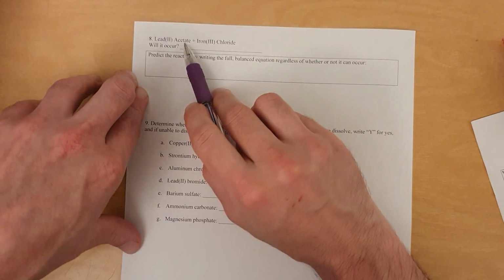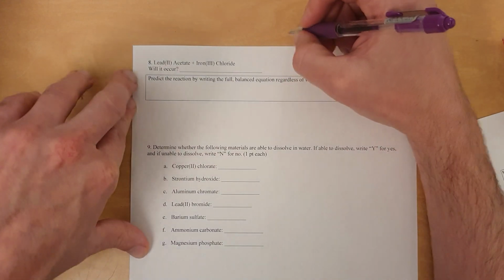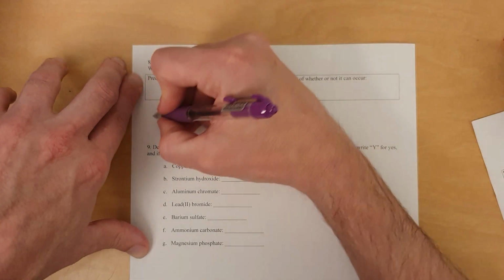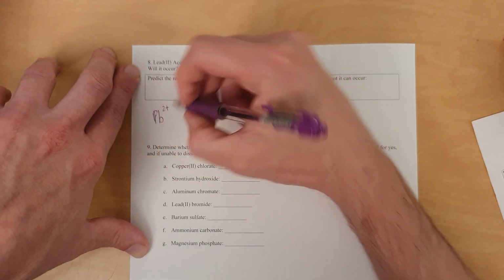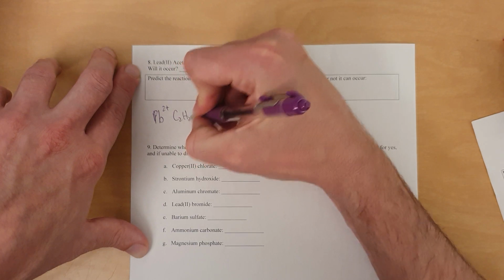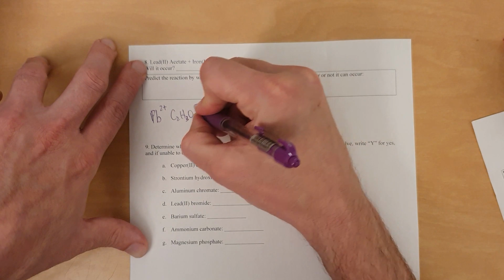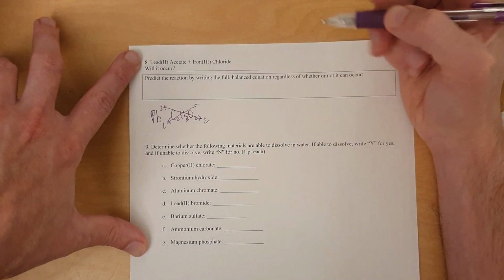Let's do another one. Lead 2 acetate and iron 3 chloride. So lead 2 acetate. Lead is Pb with a 2 plus charge because it's lead 2. And then acetate is C2H3O2 with a minus charge. So lead 2 acetate is going to involve 1 lead and 2 acetates in the formula.